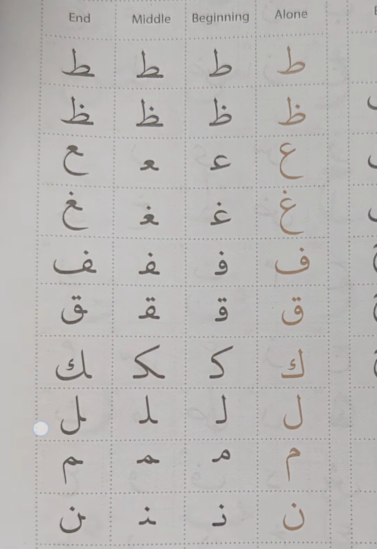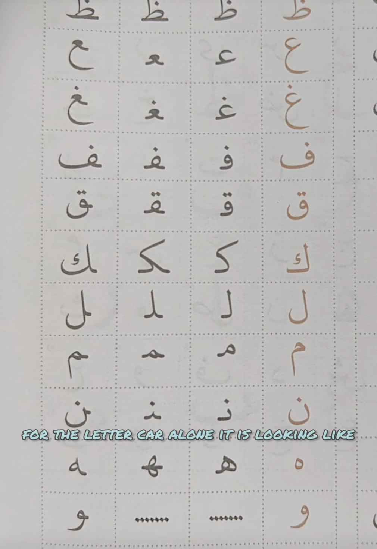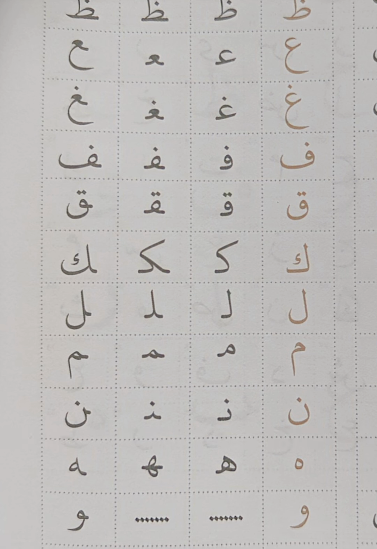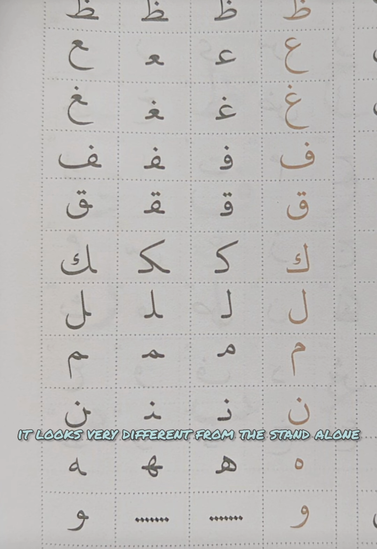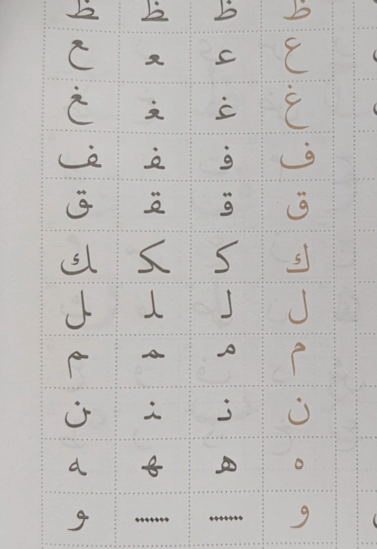For the letter Ka, alone it looks like that, with the letter L and then a tiny S in it. At the beginning of a word, the Ka has only that look. In the middle, it retains a similar look. When Ka is at the beginning and at the middle, it looks very different from the standalone Ka on its own. Okay, when the letter Ka is at the end of a word, it looks pretty much the same as the Ka when it's alone.